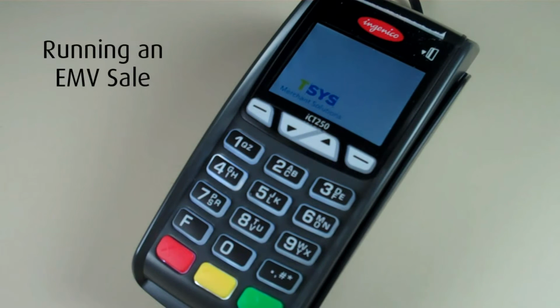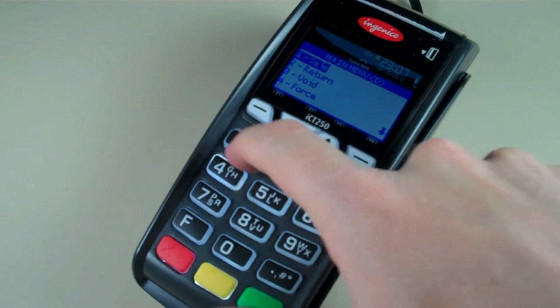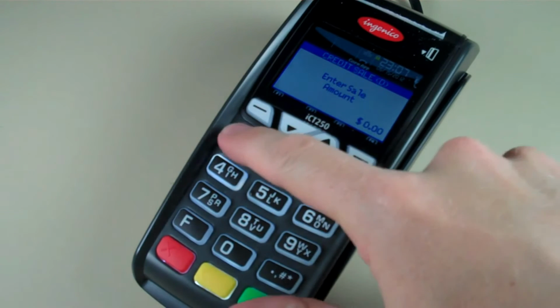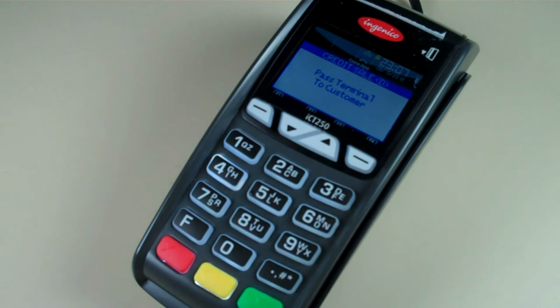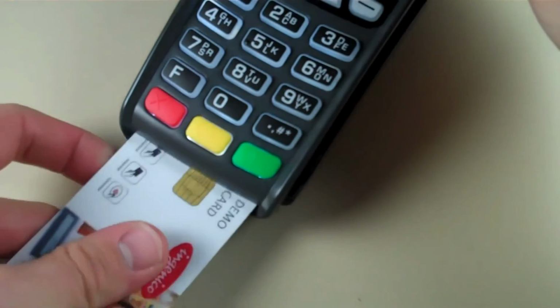To run an EMV or smart card transaction, start by selecting the Enter key. Select 1 for sale, 1 for credit, and enter the sale amount. Now pass the terminal to the customer. The customer will then be prompted to enter the card. So, enter the card.